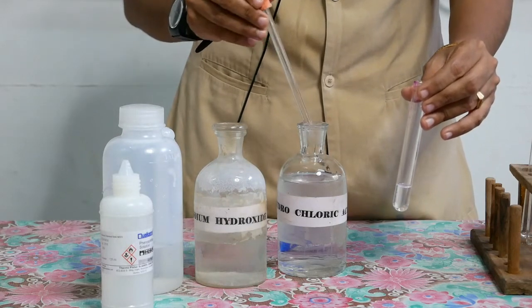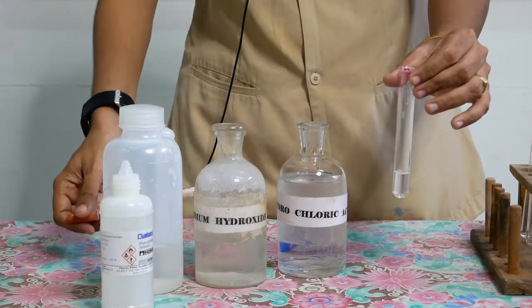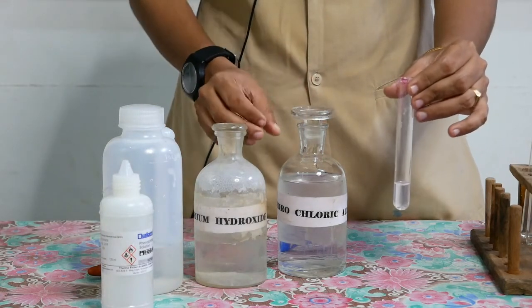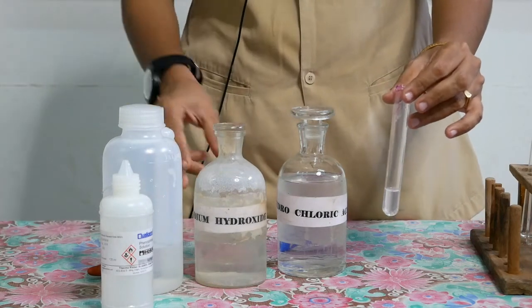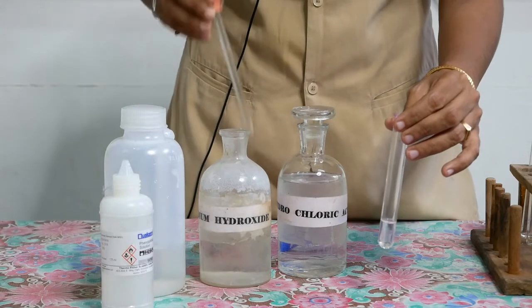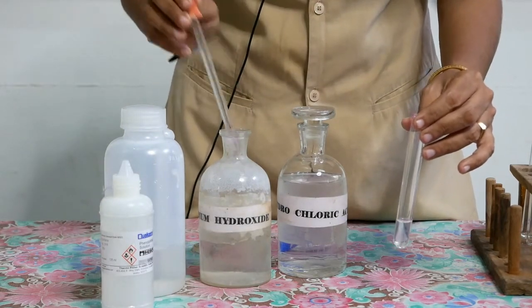See, with a single drop its color disappeared. So something happened over there. That is why the color disappeared. Isn't it? So let's check it with some more drops of sodium hydroxide added into it.